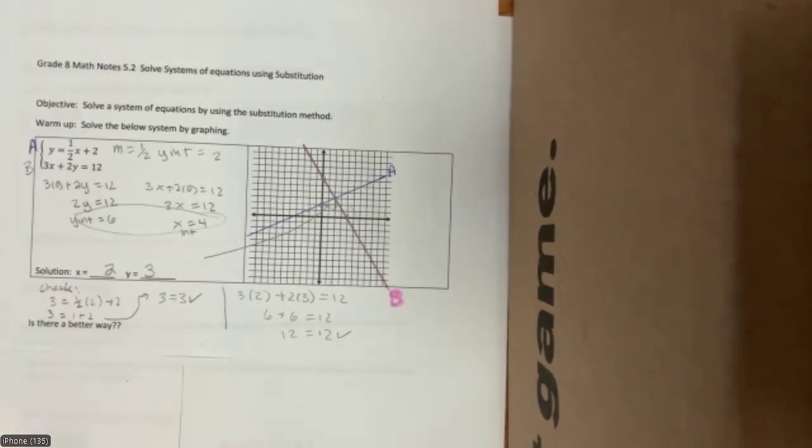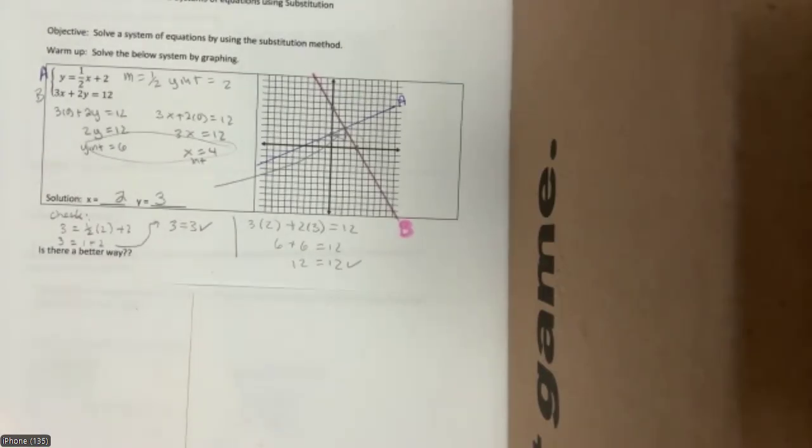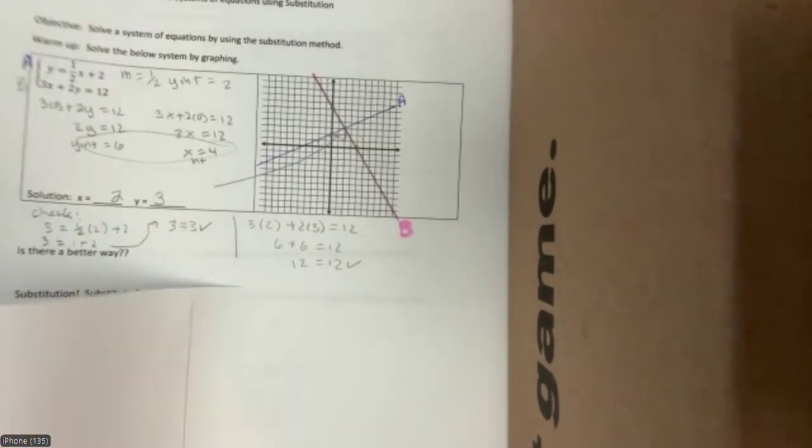If you need to pause the video so you can check any of the work to figure out where you went wrong, go ahead. But we've been doing this method, solving by graphing, before, and did you find that it's pretty easy to make a little mistake and then your answer's wrong, and it's sometimes a little time consuming to figure it out? So maybe there's a better way, or at least another way. So we're going to learn a way, and it's called substitution.